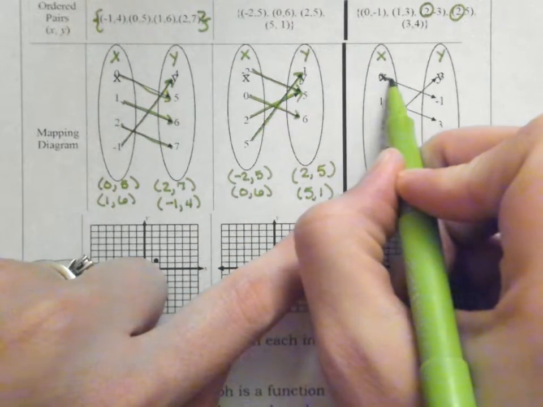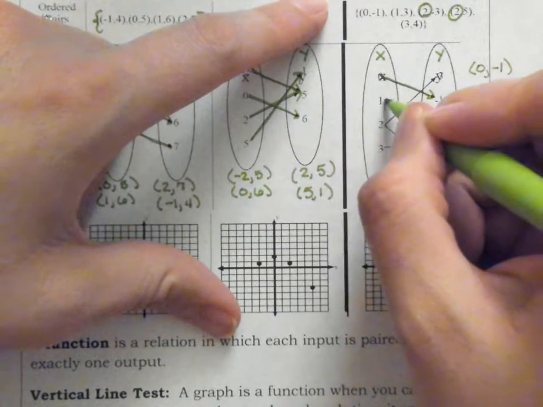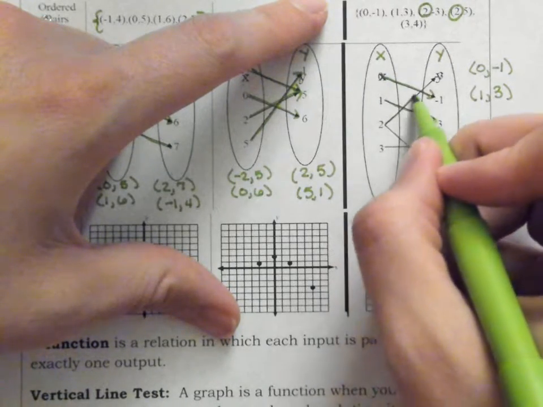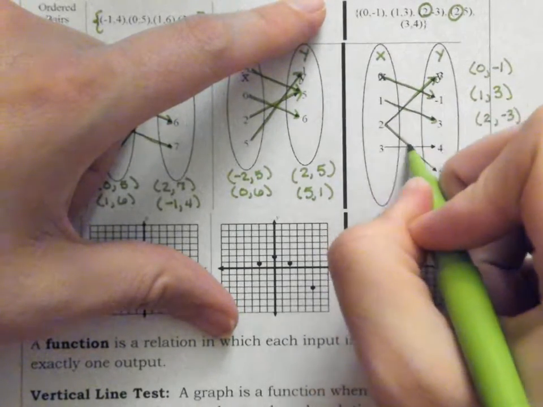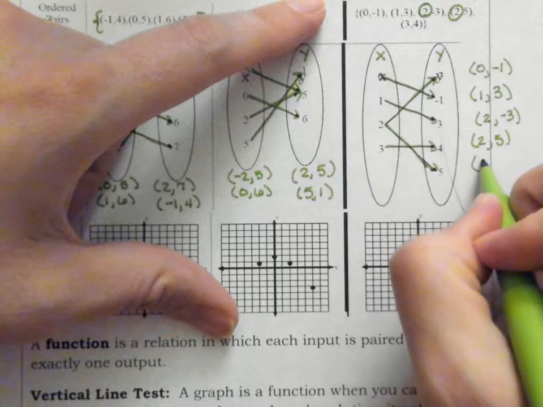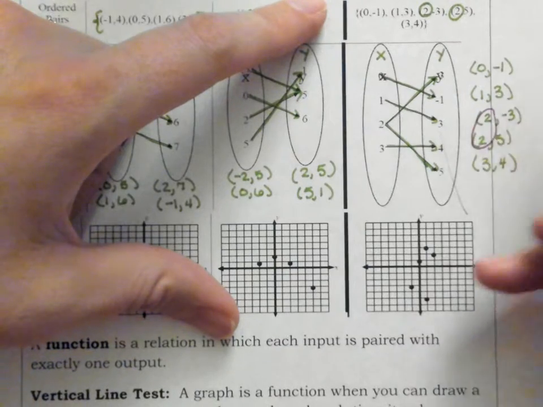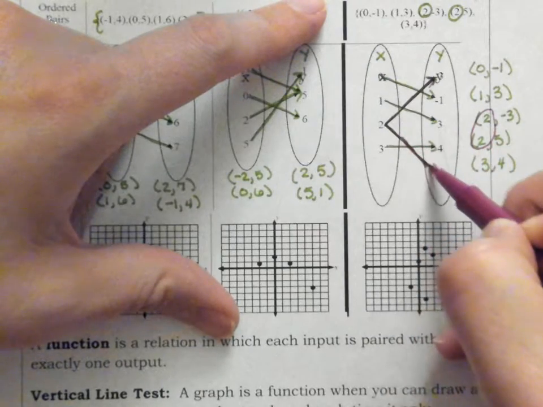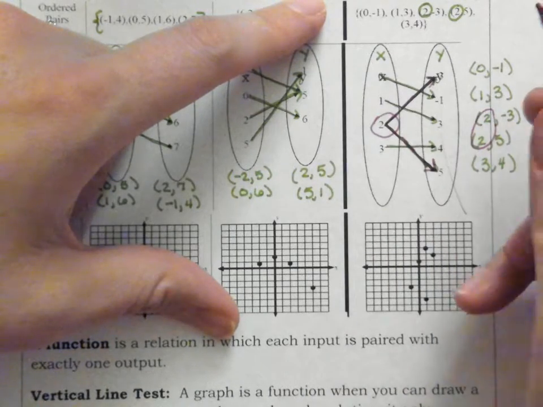So when I get here, I have 0 goes to -1. 1 goes to 3. 2 goes to -3. And 2 goes to 5. Then there's one more ordered pair, 3 goes to 4. Okay, this is not a function because the x values repeat, or if I look at my x values over here, I have 2 arrows coming from the same x value. So this right here makes it not a function.